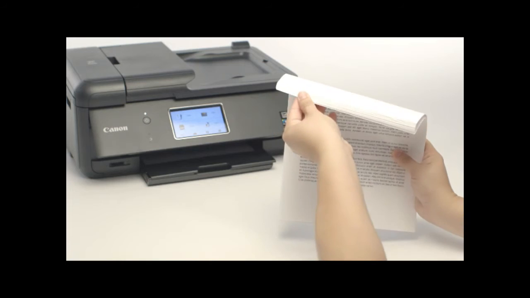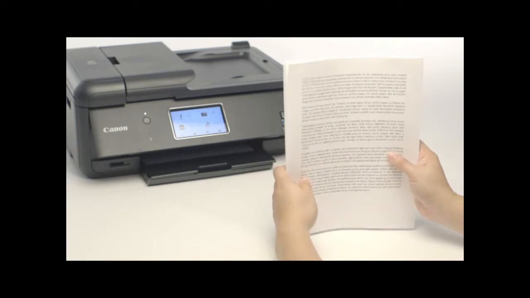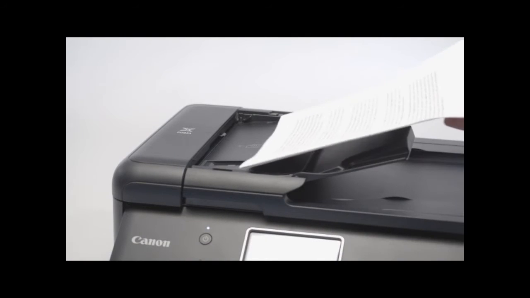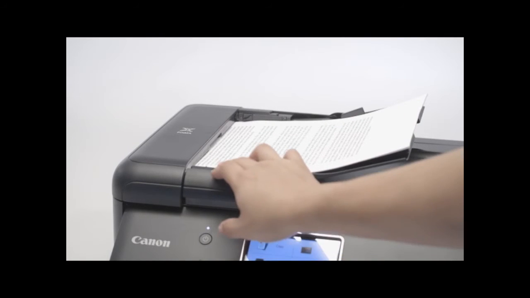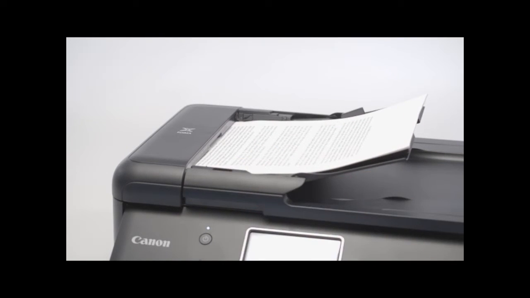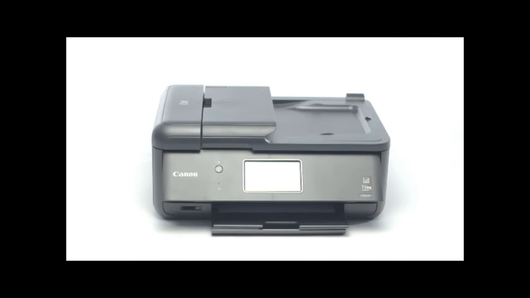Then, neatly stack the documents on a flat surface to align the edges. Now, insert the top of the document face up into the ADF until a beep is heard. Then, adjust the document guides to the width of your document. The ADF is meant for plain paper documents only.